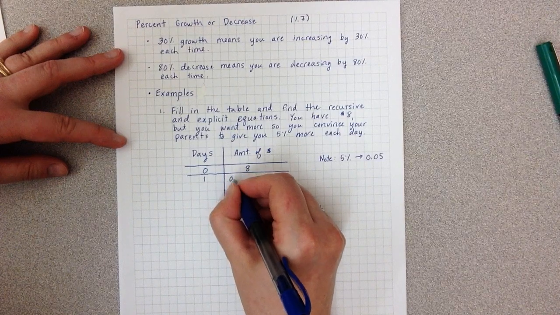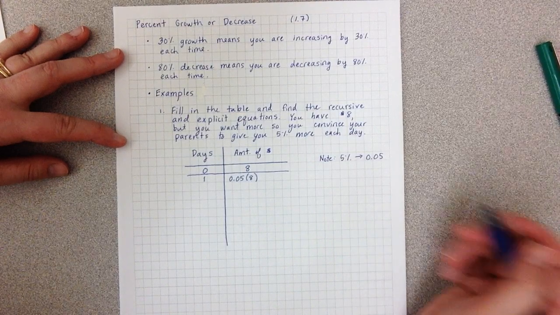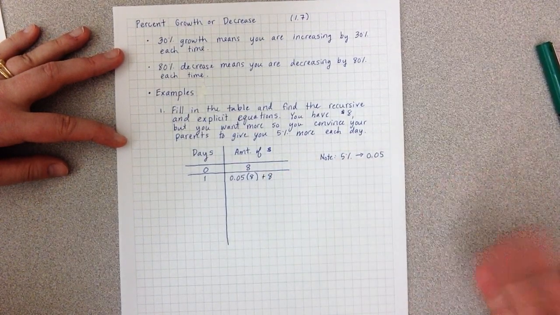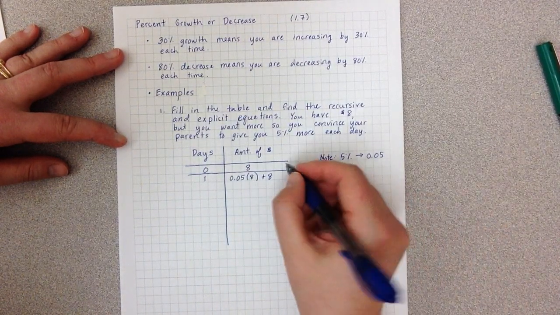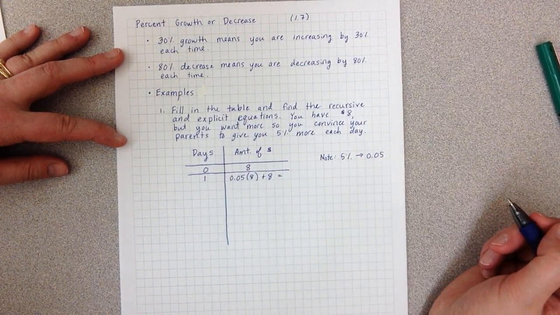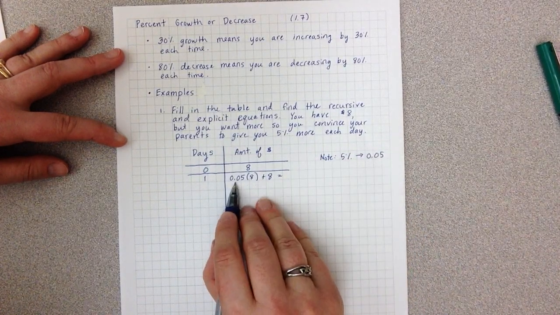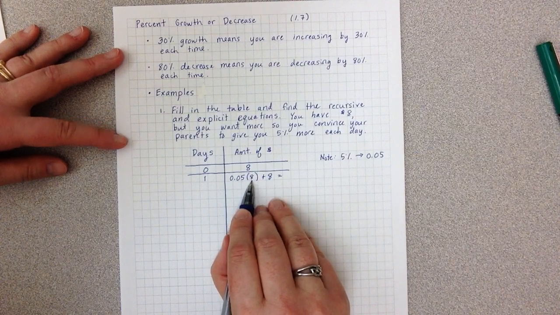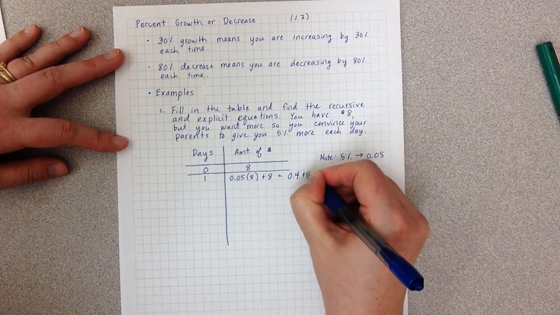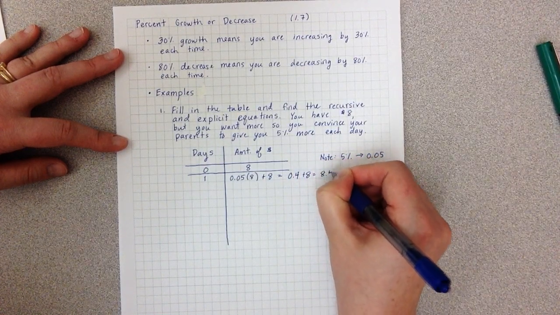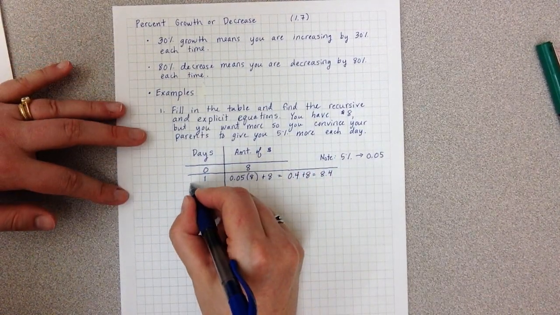So I'm going to take 5% of 8, but I'm going to add that to 8, because I want to make more. I'm keeping how much I started with, and I'm adding more each time. So I take out my calculator, and I find that 0.05 times 8 is 0.4, which equals 8.4. So now I have $8.40.